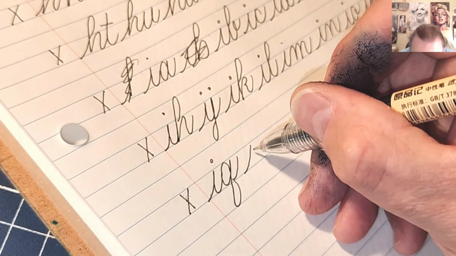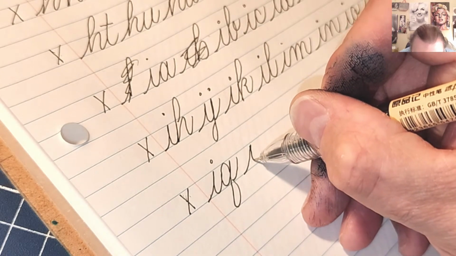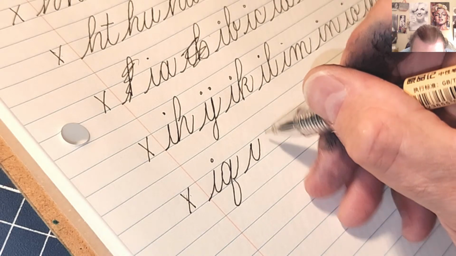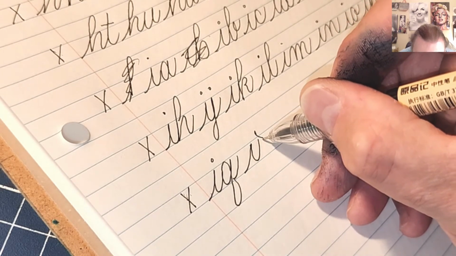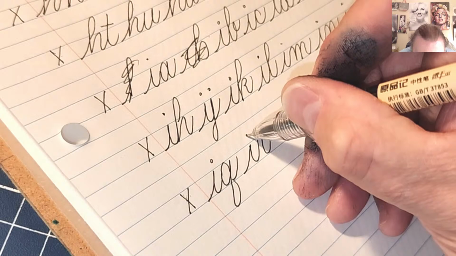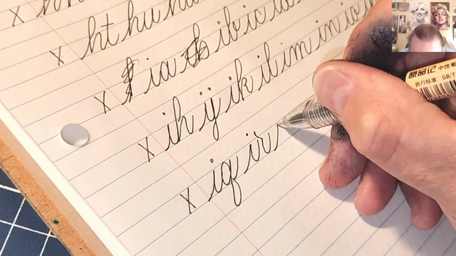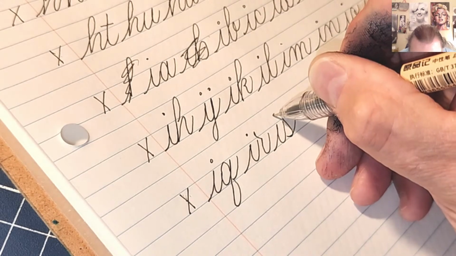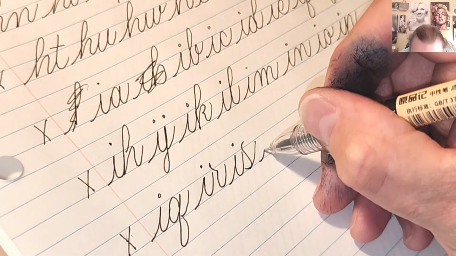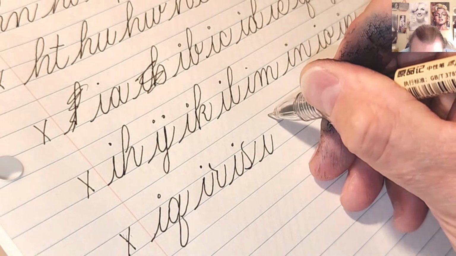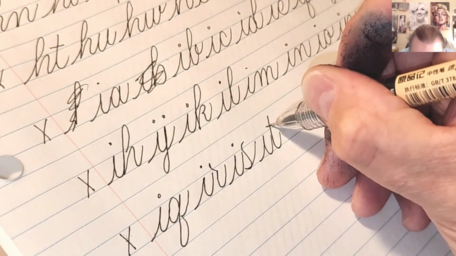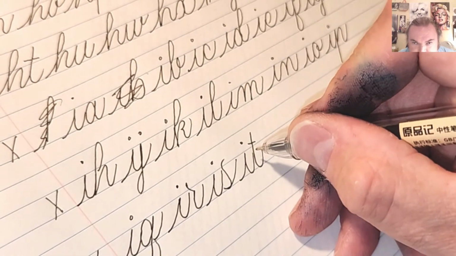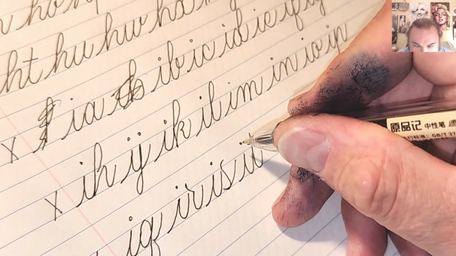Upstroke, underturn, R stroke, underturn, tittle. Upstroke, underturn, S stroke, upstroke, tittle. Upstroke, underturn, underturn, cross, tittle. Remember, when you're doing an I and a T next to each other, the cross needs to be below the tittle.